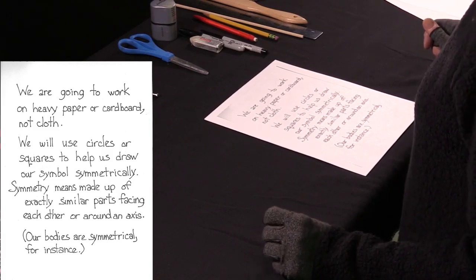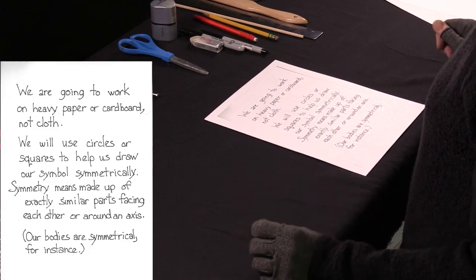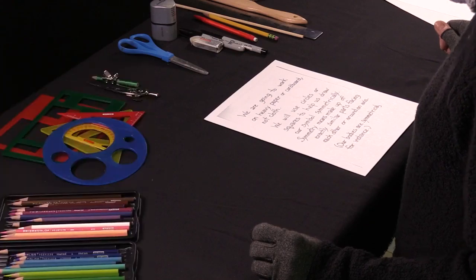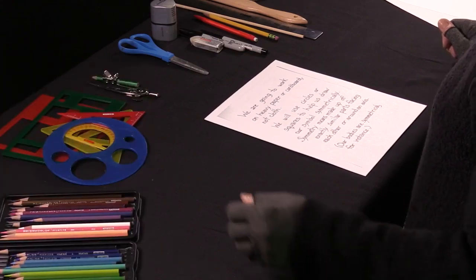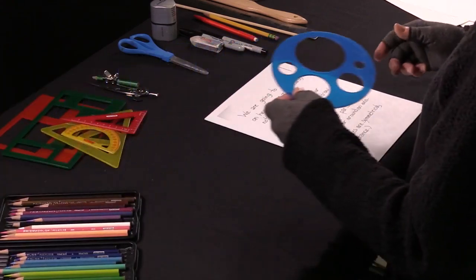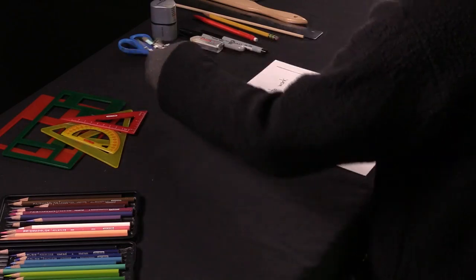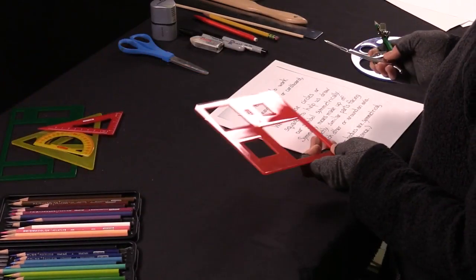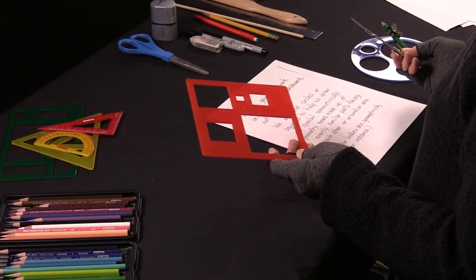Because these are virtual lessons, cloth is a little too hard to use, but I will show a cloth sample later. We're going to use circles and squares, compass, and all kinds of tools that will help us draw our symbol symmetrically.